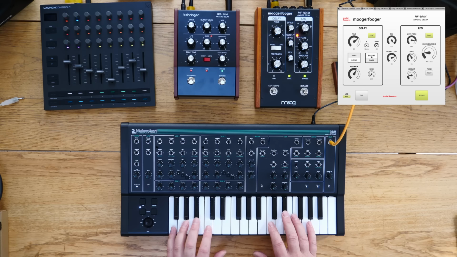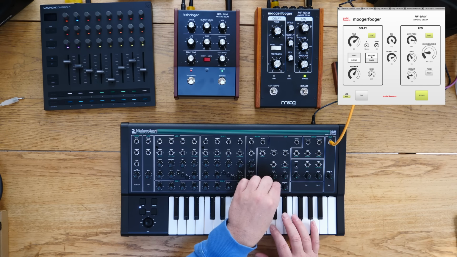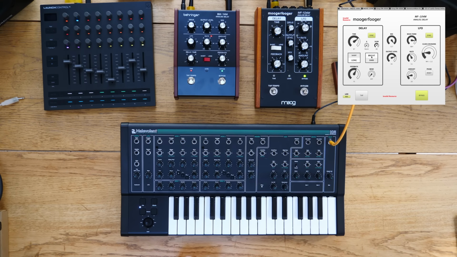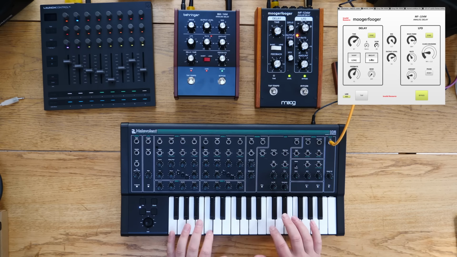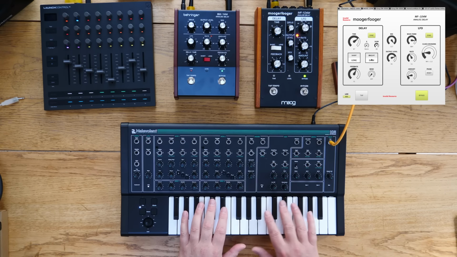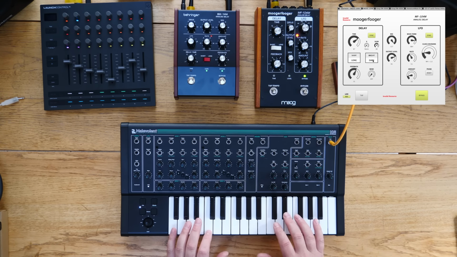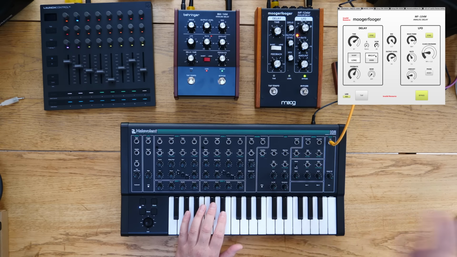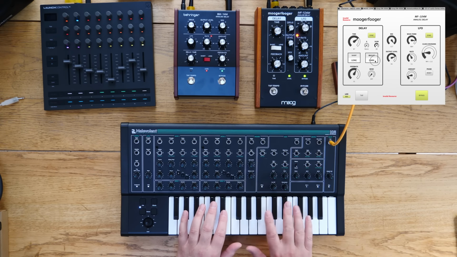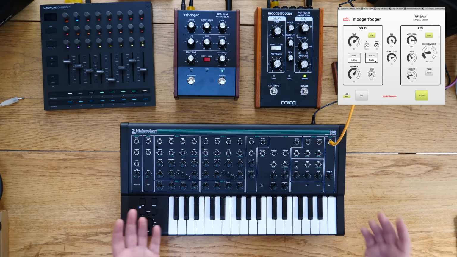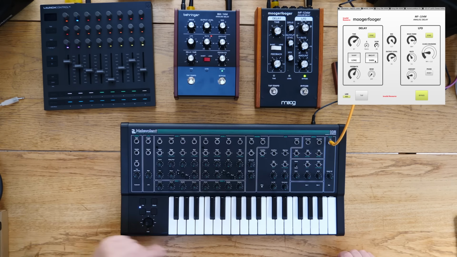Let's just listen to the Moog. Go to dark. Completely different tone, isn't it? So I really do like that dark mode. But going back to the bright. Definite difference. So I set this up to do the same for the Behringer.